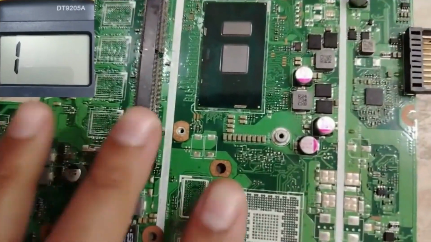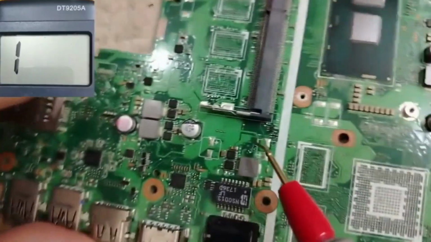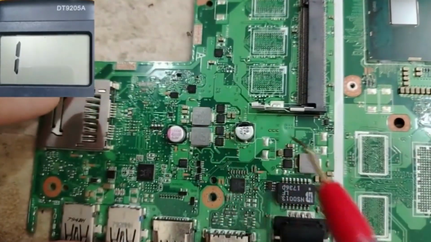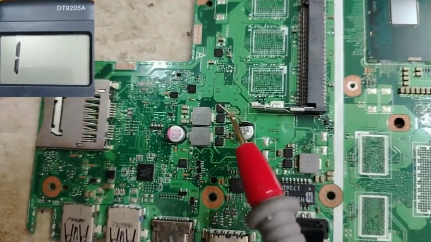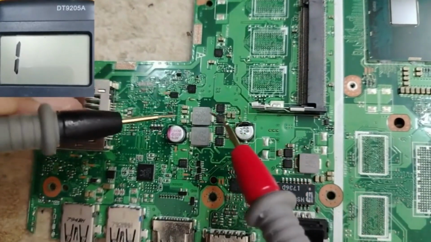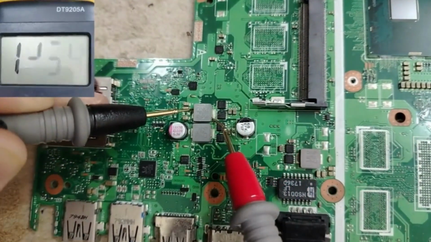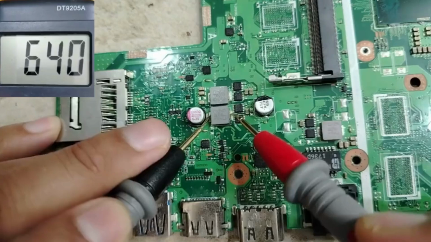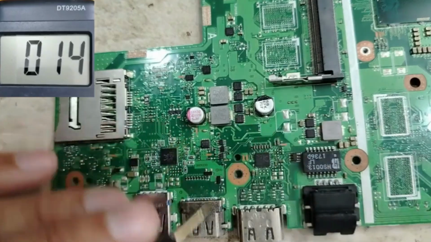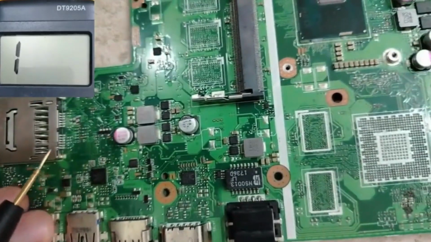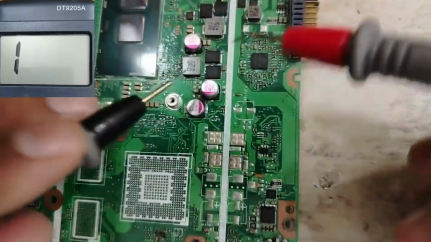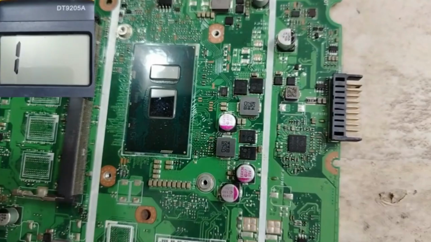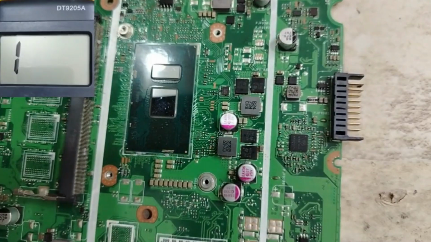Let's begin with this motherboard first. We have inductors everywhere in the motherboard. For an inductor or coil, you have to get a reading, as you can see, of 0. This one also. As you can see, all inductors you have to get 0 in the multimeter. So let's move on to other components.